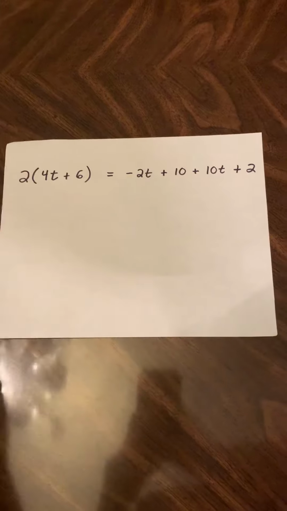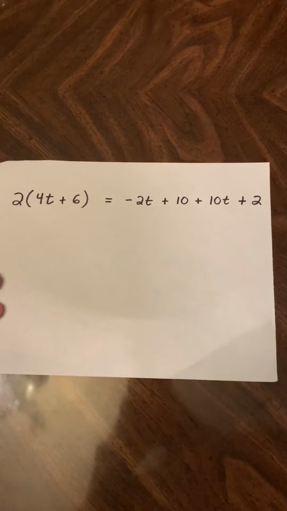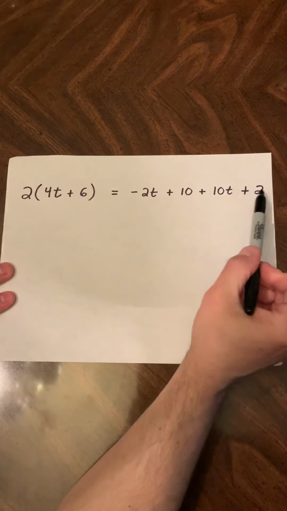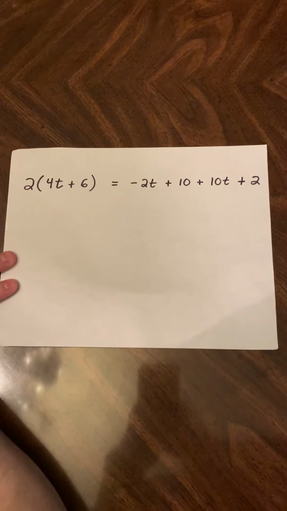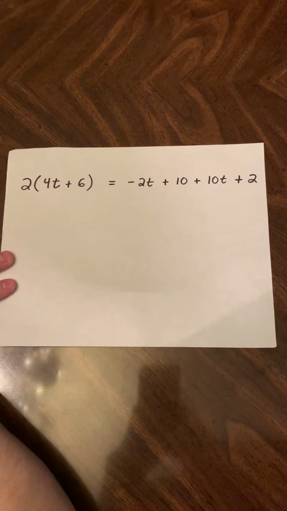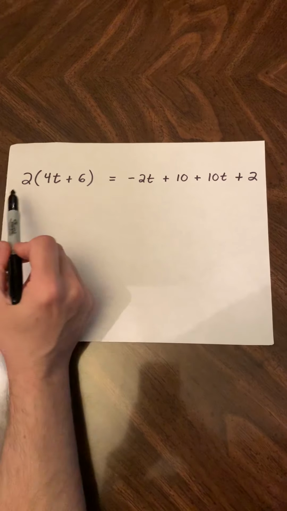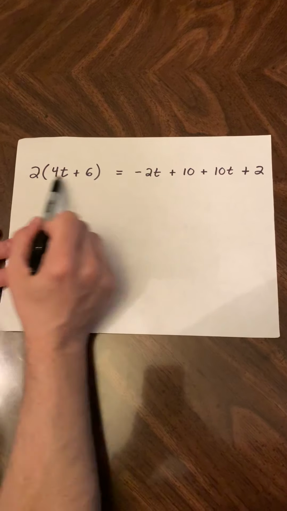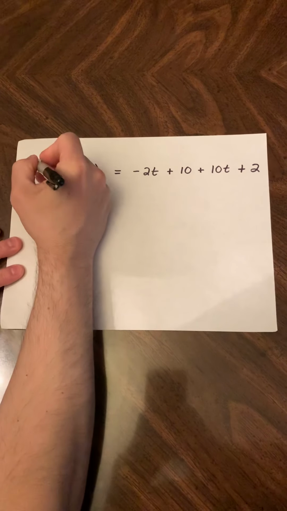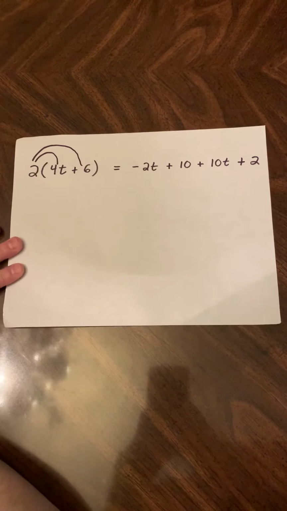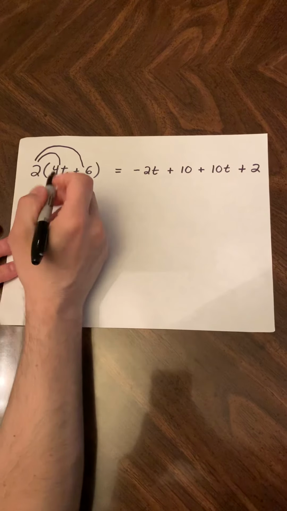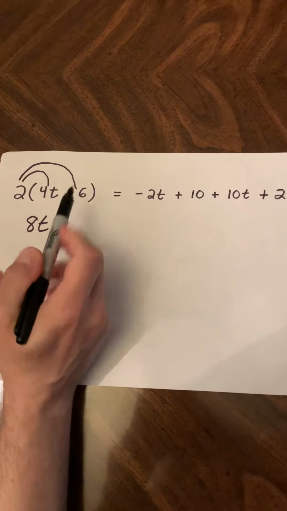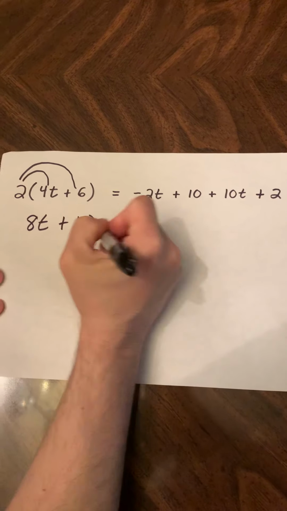Again, it could be hidden sometimes. So here's one more example to look at together. Right now it looks like there's a lot of different stuff here, so you wouldn't expect there to be infinitely many solutions, but sometimes it's hidden. So we've got to do some work. We see the parentheses, so obviously we do our distributive property first. I have 2 of those, and I have 2 of those. So 2 times 4t is 8t. 2 times plus 6 is plus 12.